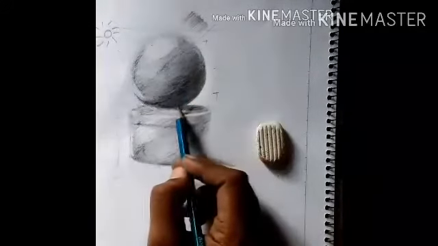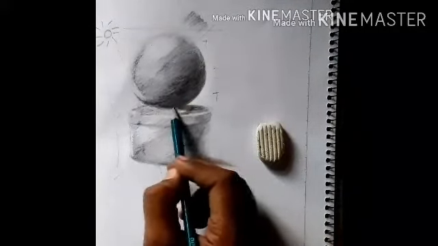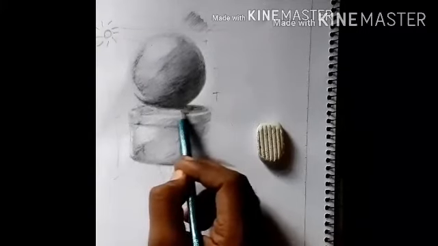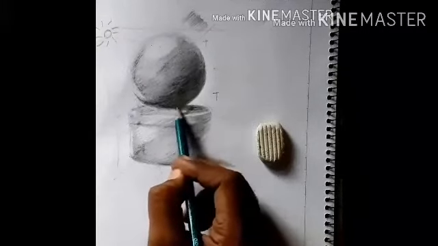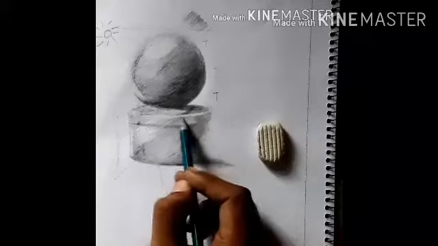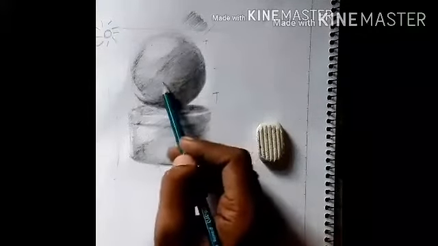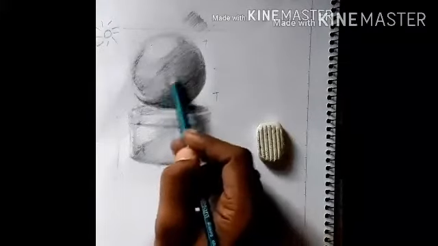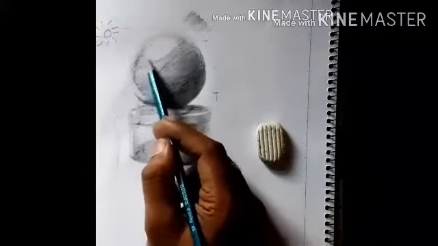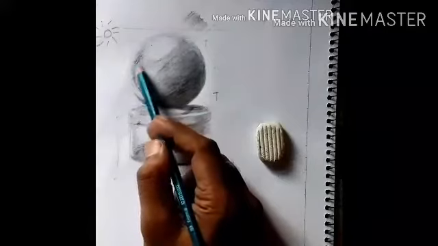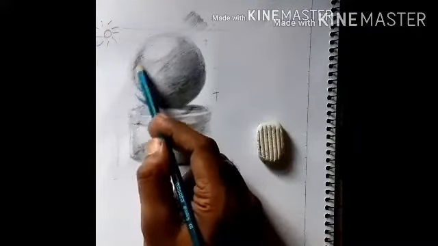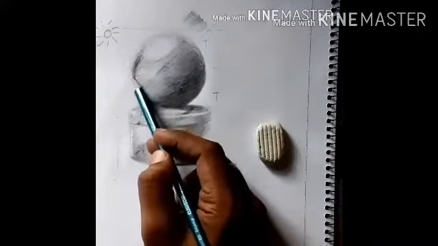These strokes can be easily blended. Just continue with your drawings.